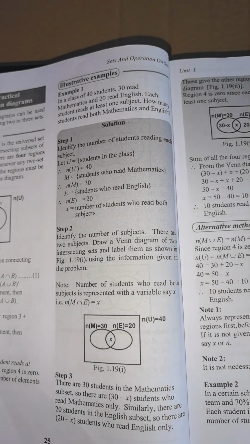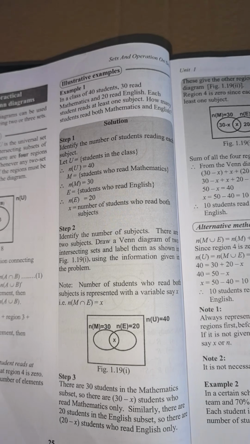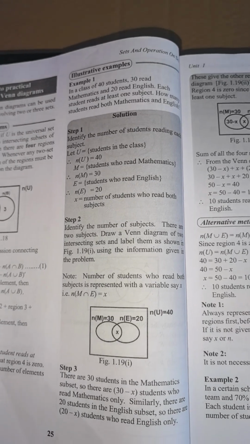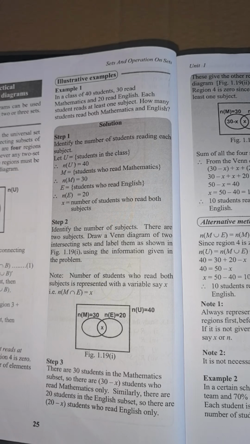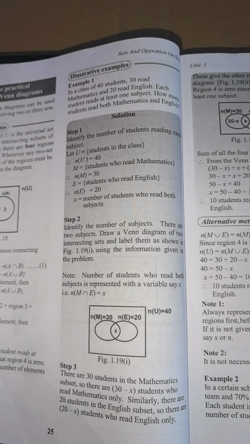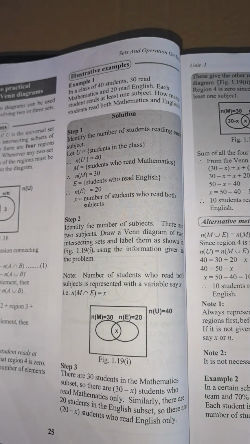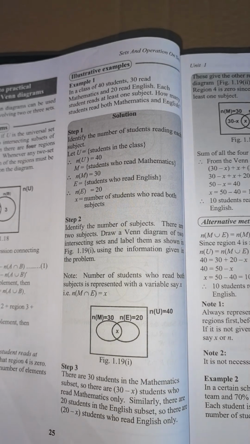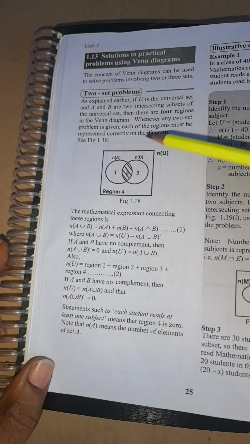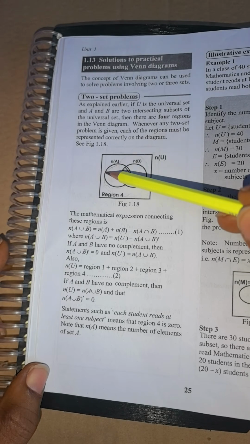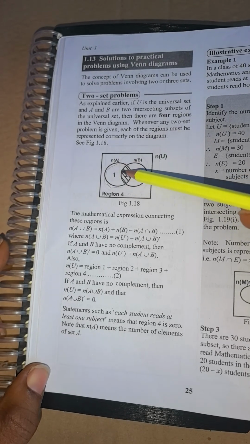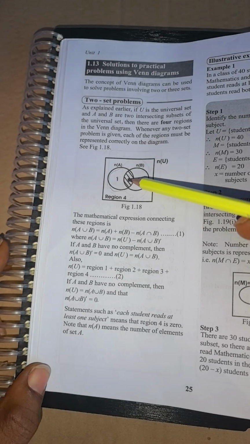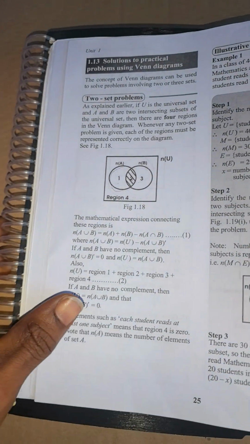Now this is where we start with the solution, the steps. So stay tuned. First, identify the number of students reading each subject. That's where we deal with the whole of one region, let's say set N, not only the complement, not only everything under that set. So in terms of the diagram, it is the whole of A, or the whole of B, before you come to look for this alone and this alone. So that's what it means.